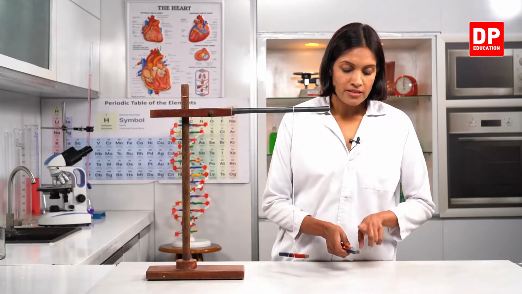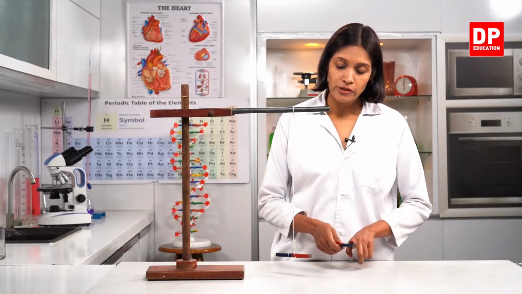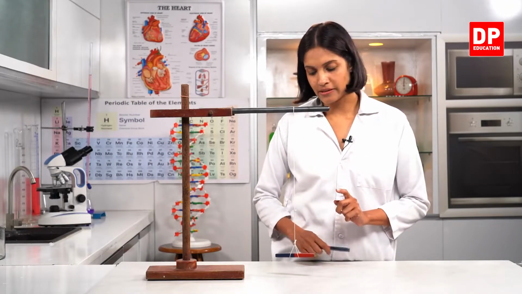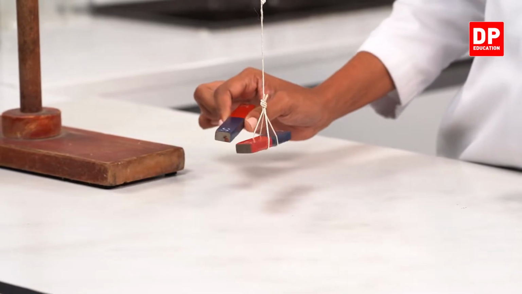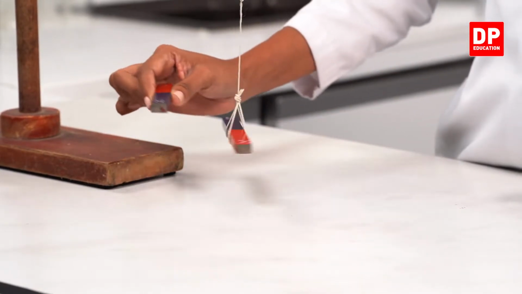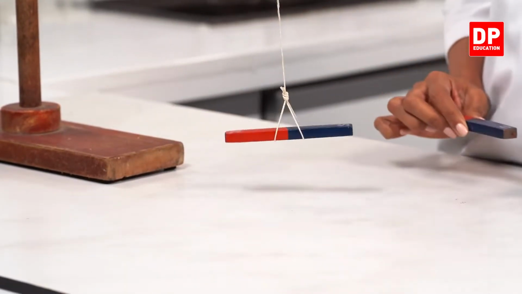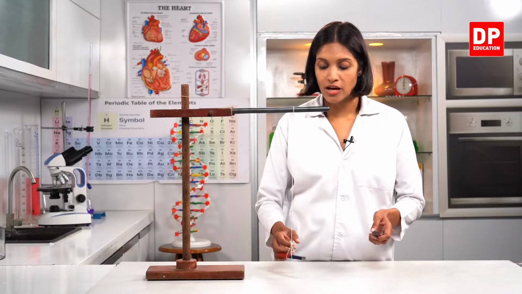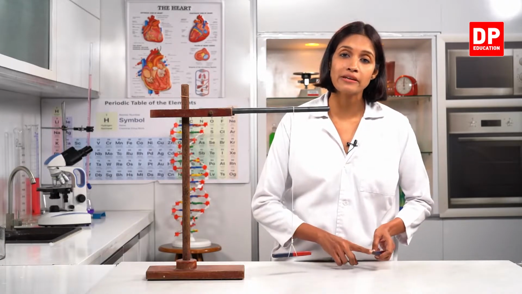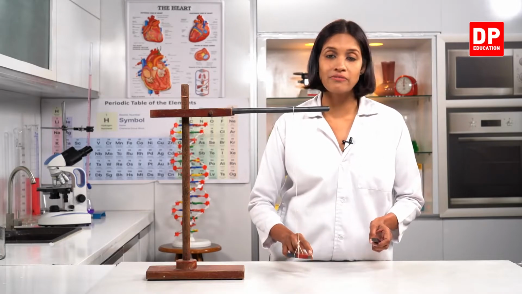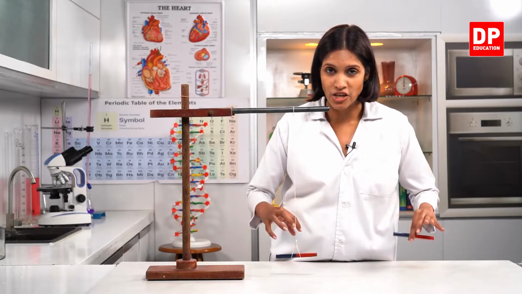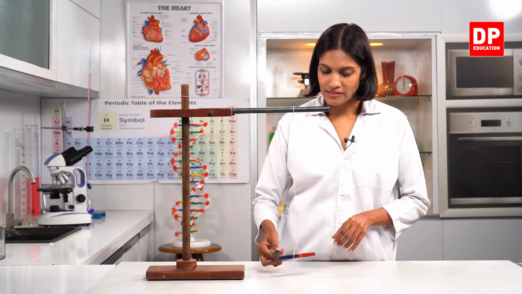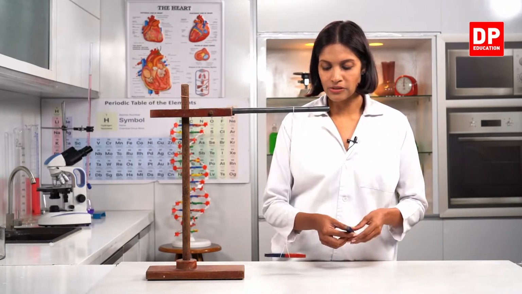Now I'm going to bring the south pole of this B magnet towards the south pole of the A magnet. Let's see what happens. What happens, children? This A magnet starts rotating. That is because when the south pole of B magnet and the south pole of A magnet are brought together, they repel each other, right? See, they don't attract.